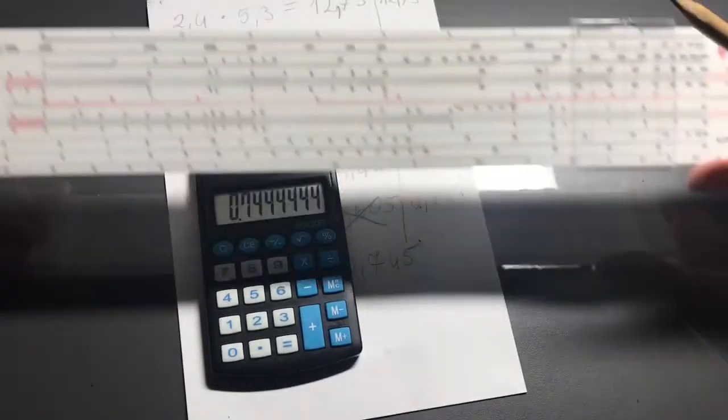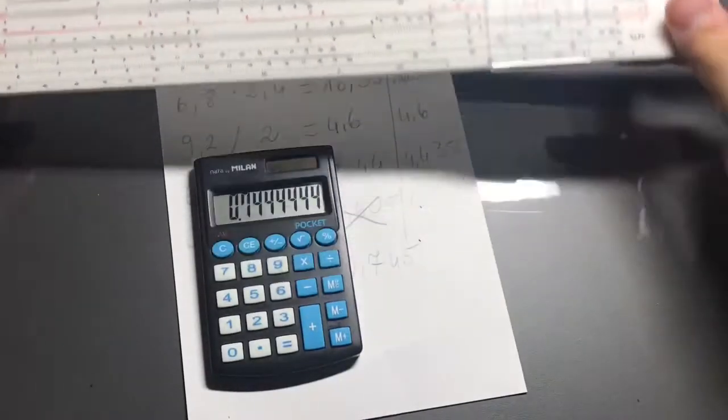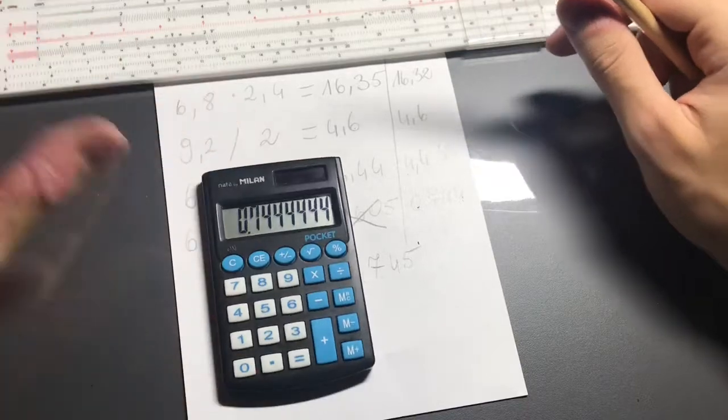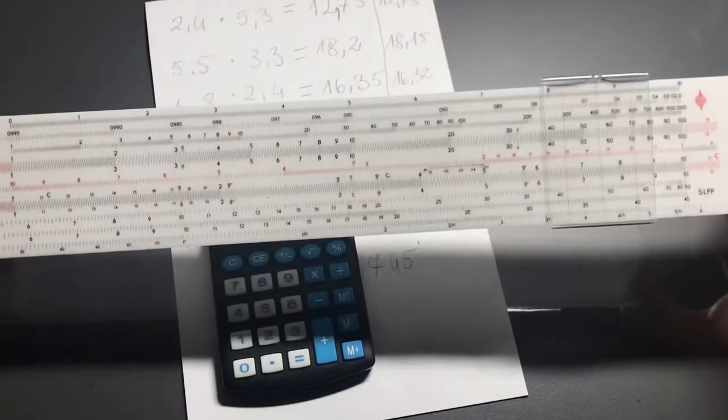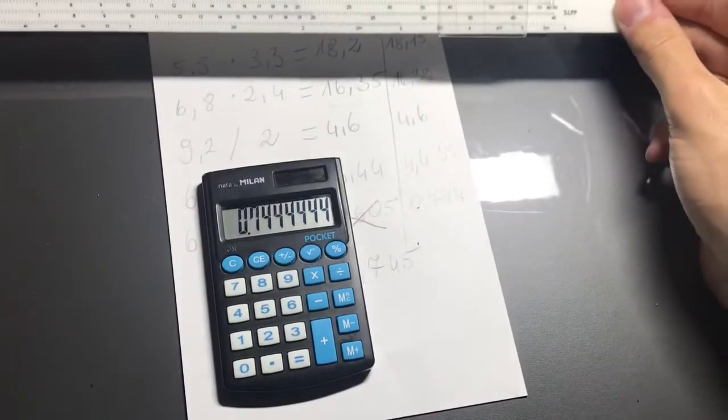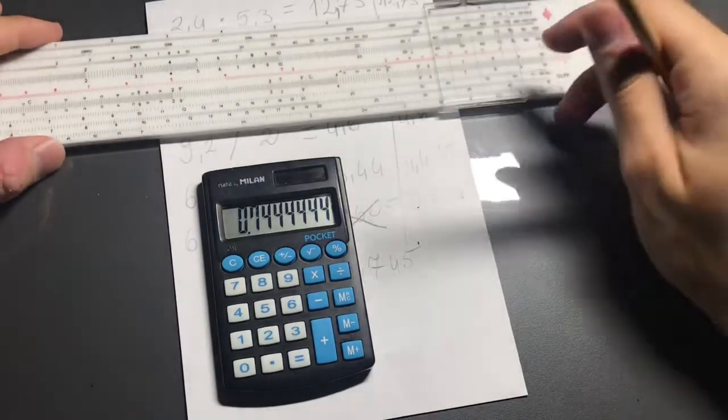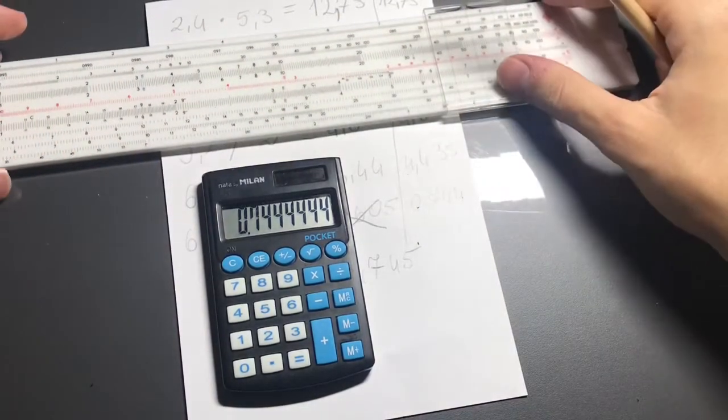It's very easily doable on a slide rule and would take a bit more time to do on a calculator. So when it comes to calculations like that, I think that slide rule is a bit better.